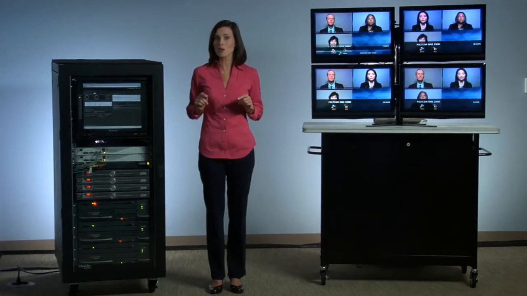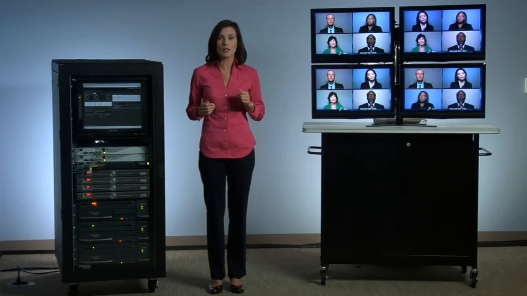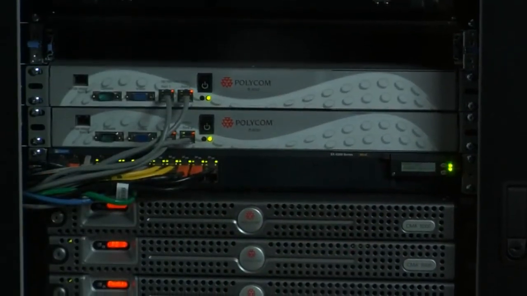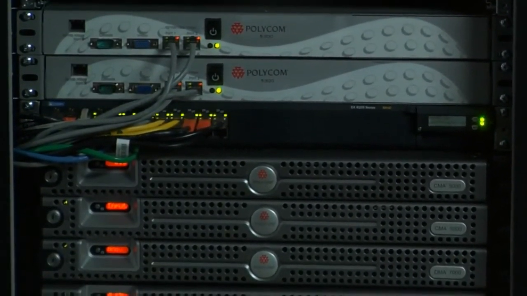With the UC Intelligent Core's fully redundant design, users both outside and inside the network simply have to redial to rejoin their conference. Other collaboration infrastructures lacking this failover capability lose the conference entirely for extended periods of time. Now let's see what happens when our management application, the CMA 5000, goes offline. Like the DMA, the CMA is always deployed in a dual chassis configuration.